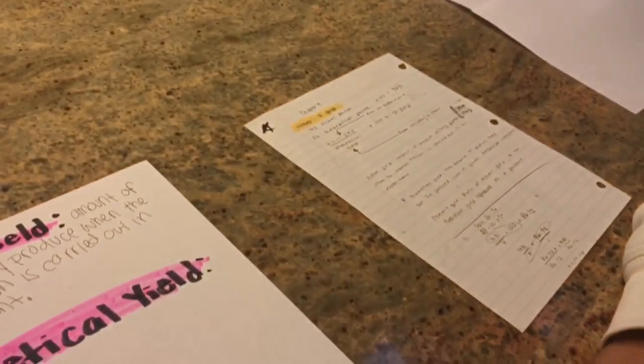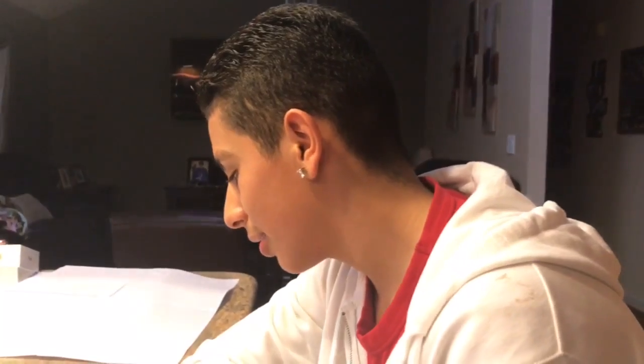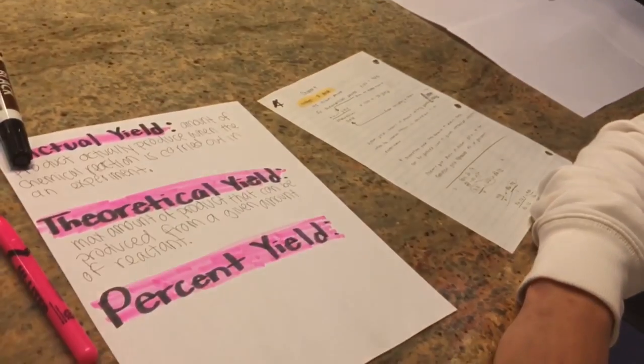The definition of theoretical yield is the max amount of product that can be produced from a given amount of reactant. The next definition is percent yield. Percent yield means the ratio of actual yield to the theoretical yield expressed as a percent.